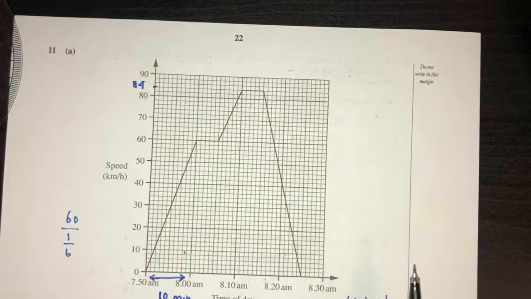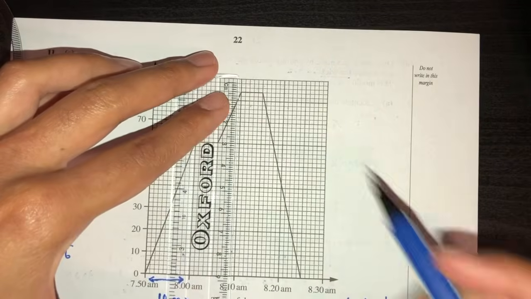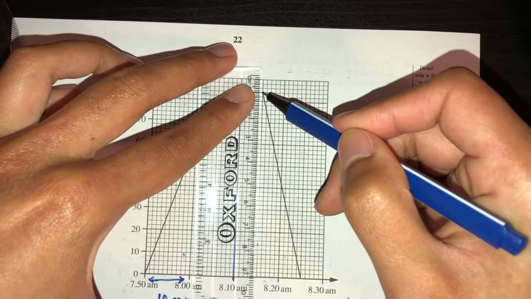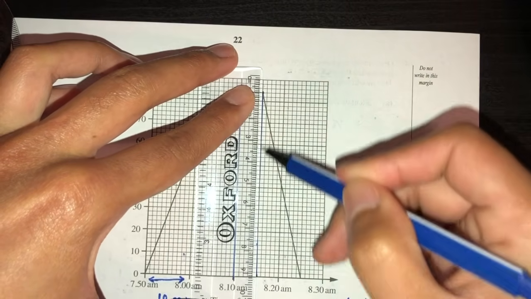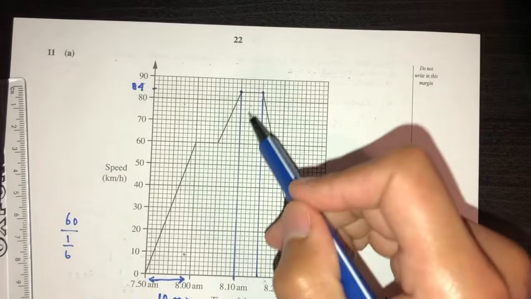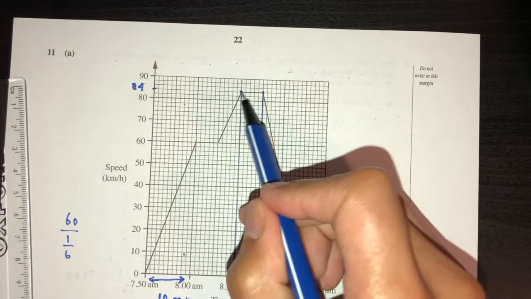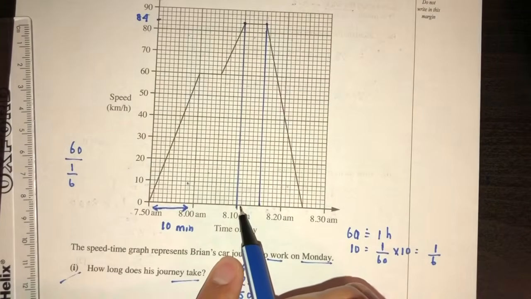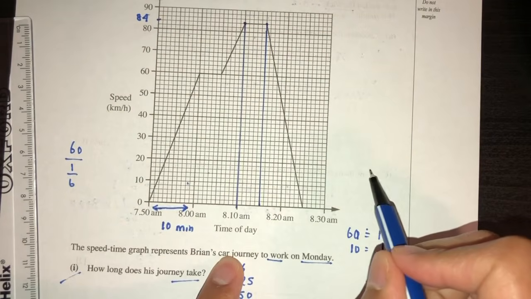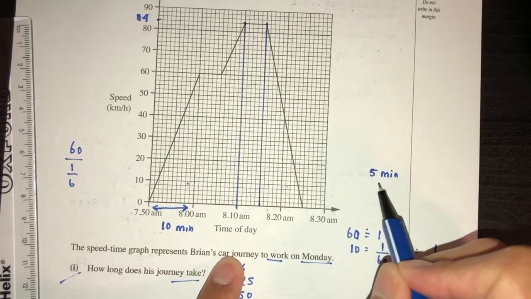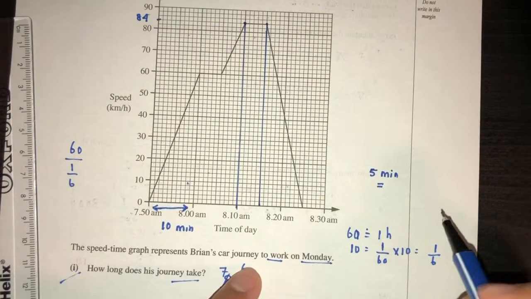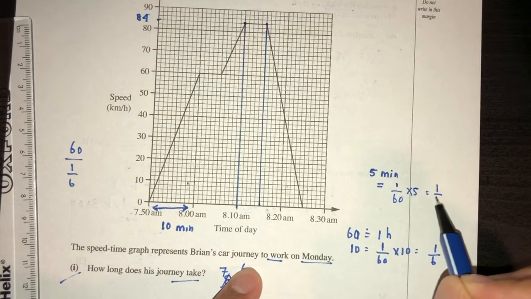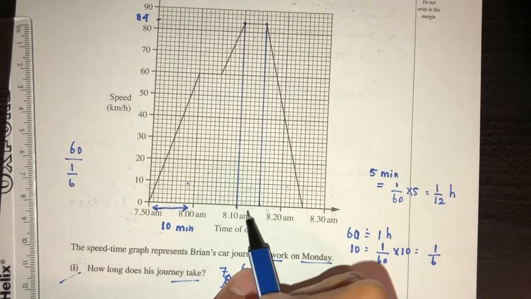So let's draw this shape properly. For this, we have this area from this point to this point, right? So this is your area that we need to find. Distance traveled under the maximum speed. That will be speed of 84, and the time will be 1, 2, 3, 4, 5. So 5 minutes. Let's convert that to hour. That will become 1 divided by 60 times 5. That will be 1 over 12 hour.